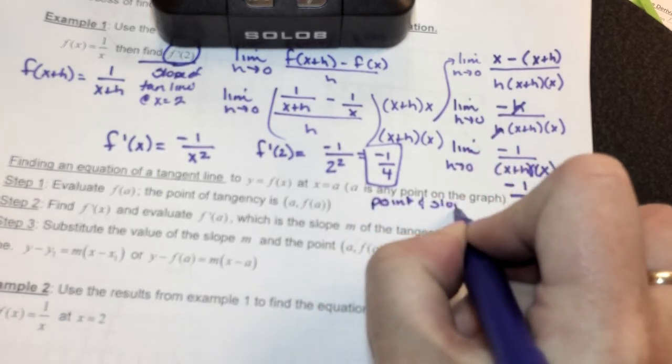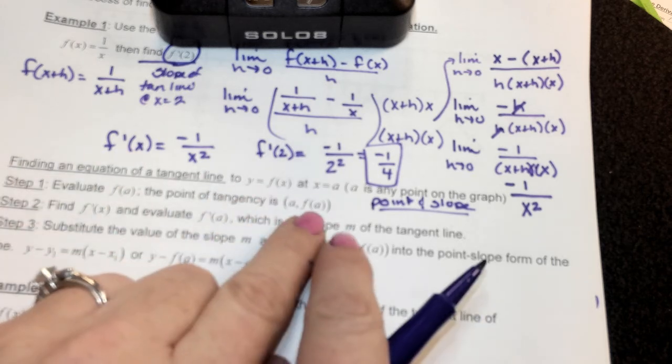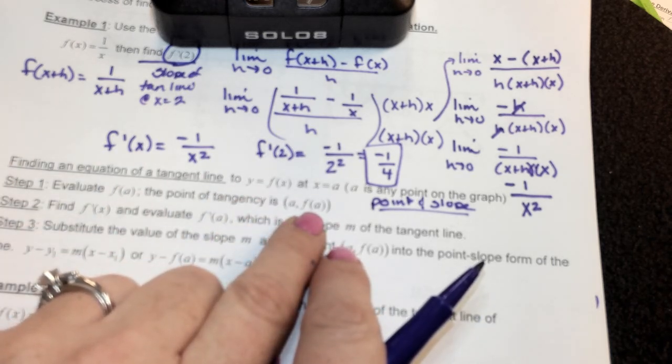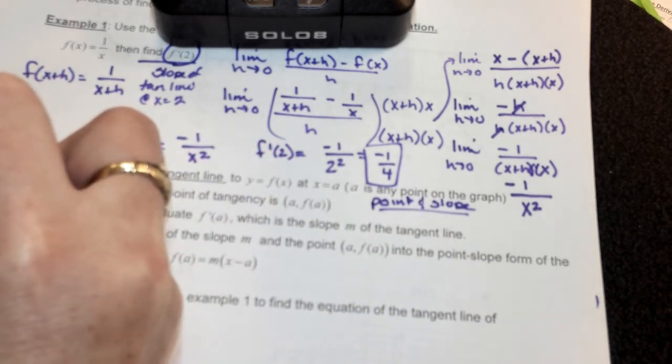You have to always know those 2 things to write the equation of any line. Sometimes they'll give you the point. Consider that a gift. Most of the time, they're just going to give you the x value. So if they just give you the x value, you have to find the y value. So that's step 1. Find the actual point.